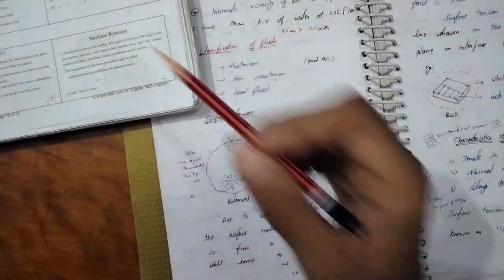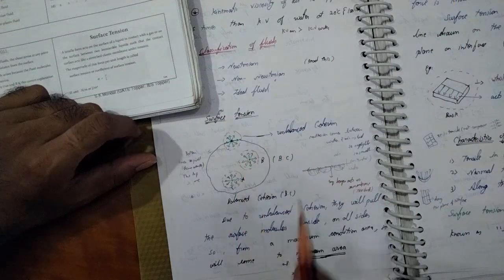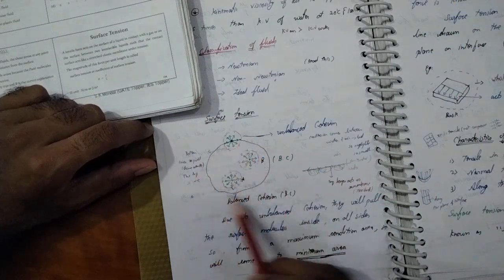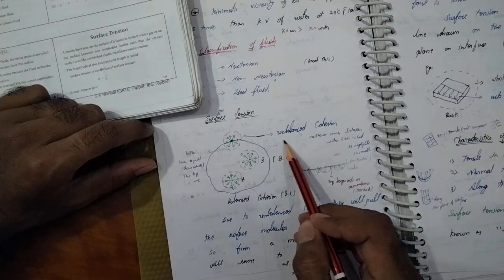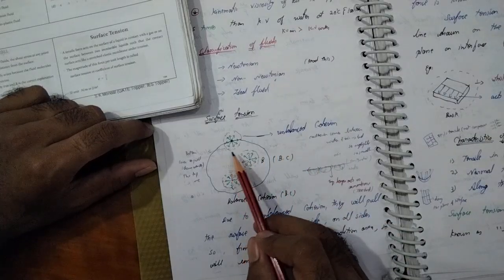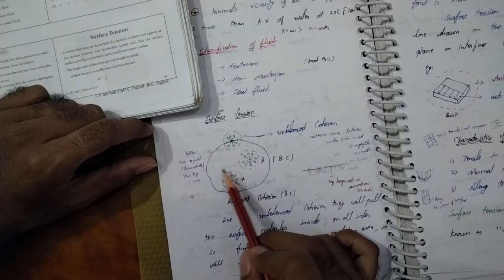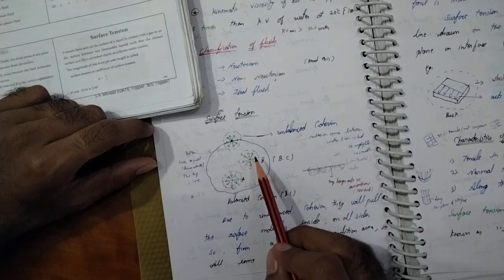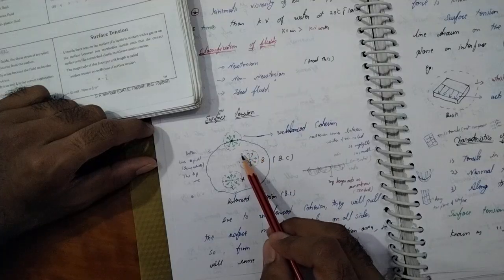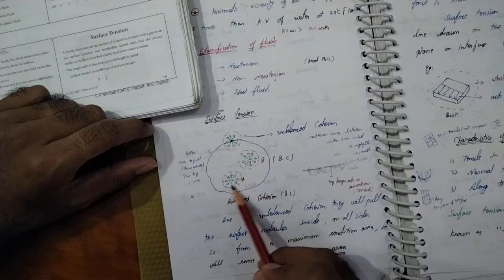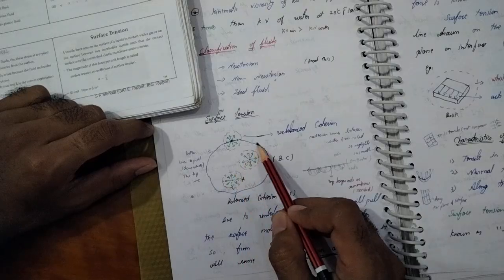See guys, surface tension is actually very simple. Without drawing, I'll just explain in this picture itself. This is the entire water body, meaning water molecules. Each and every water molecule is present in every sector, so everything is balanced. You can see here, as it is completely balanced, a lot of molecules are present around it.